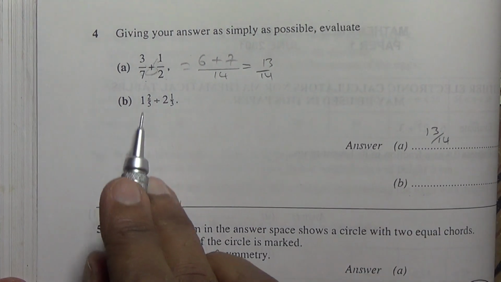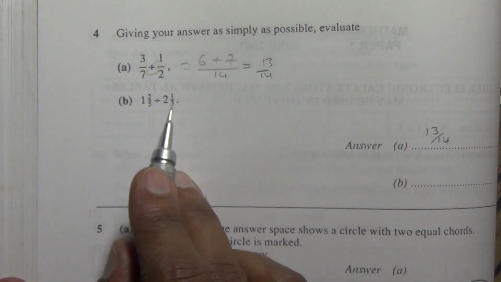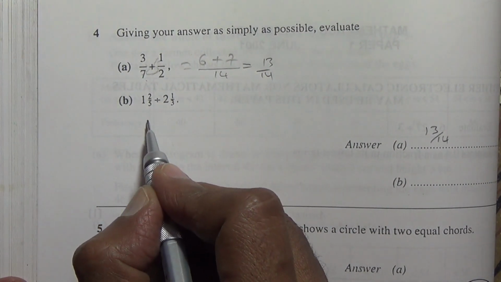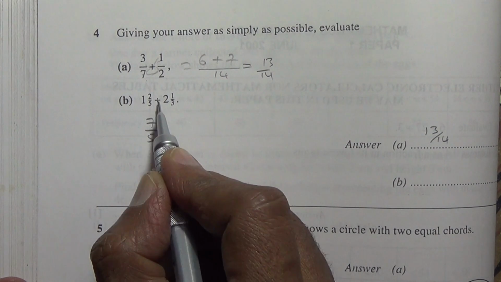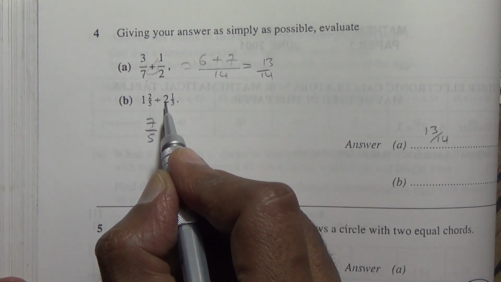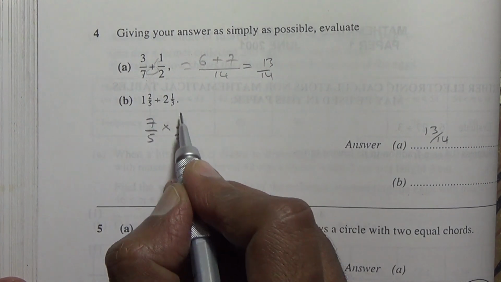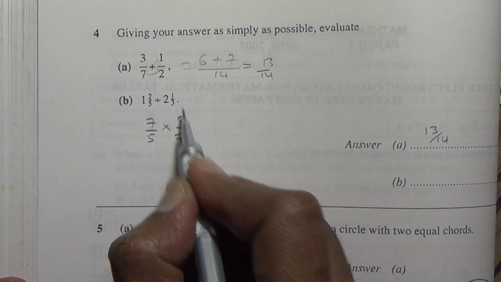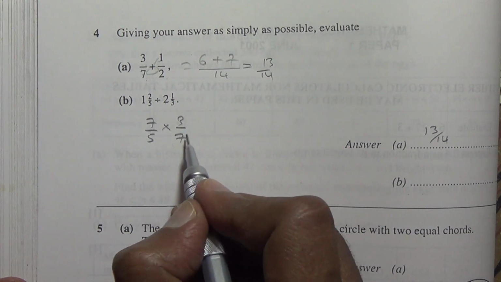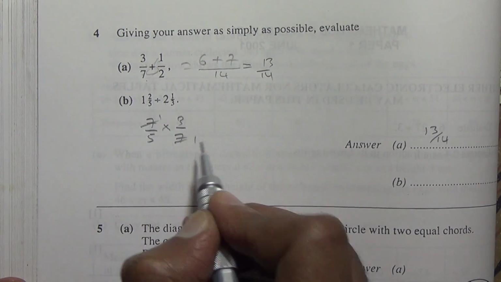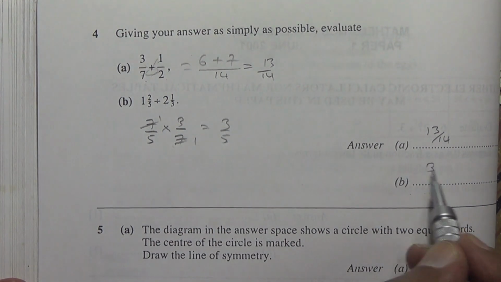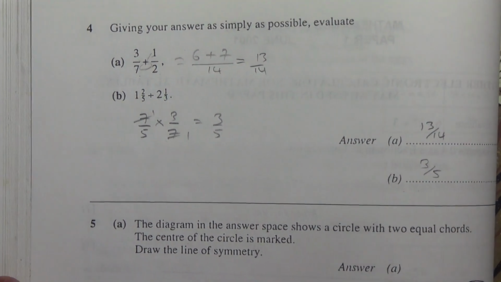Here we are. 1 2/5 divided by 2 1/3. 1 times 5 is 5, 5 plus 2 is 7 over 5. Divide, you can put this as multiplication. 3 times 2 is 6, plus 1 is 7, so this goes down here, and then 3 goes up because you've multiplied. So you swap the denominator with the numerator. So the 7 and 7 can go out, and I'm left with 3 over 5. Your answer should then be 3 over 5.